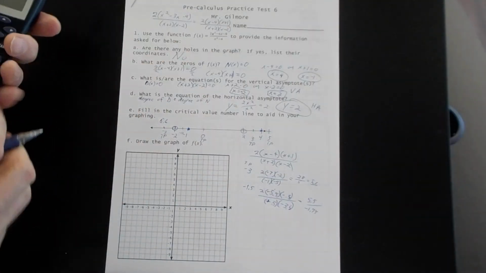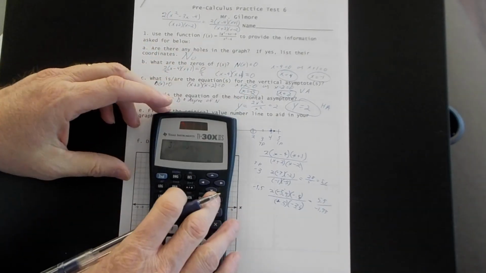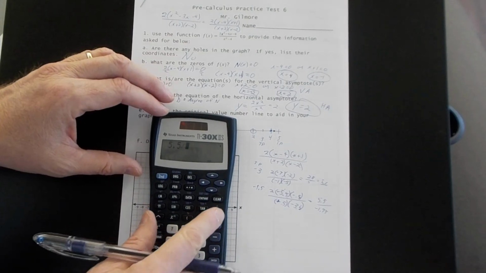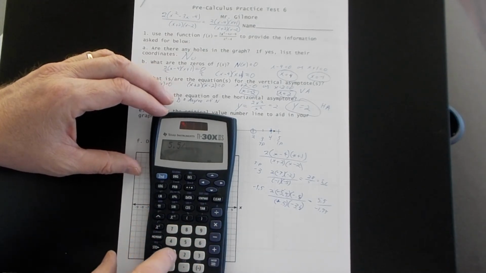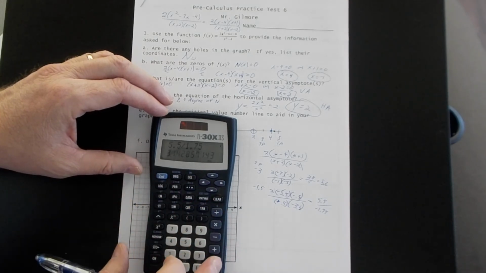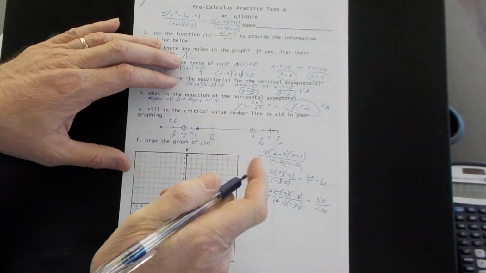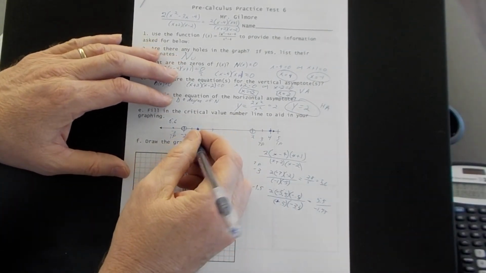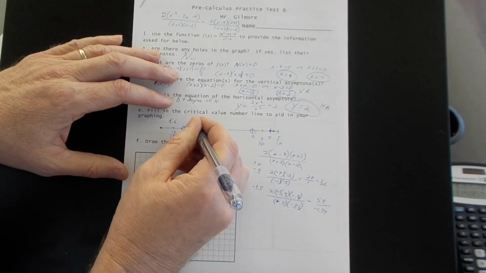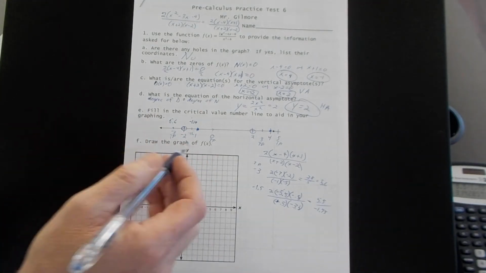So 5.5 divided by negative 1.75 is negative 3.14, with the test point of negative 1.5.